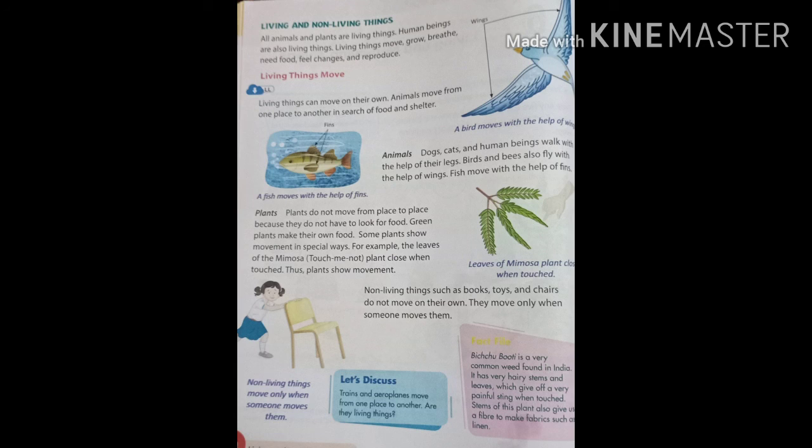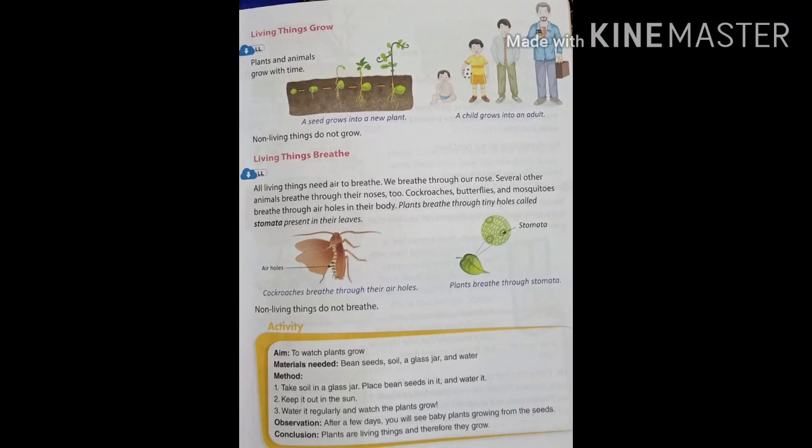Some plants show movement in special ways. For example, the leaves of the mimosa, that means touch-me-not plant, close when touched. Thus, plants show movement. Non-living things such as books, toys and chairs do not move on their own. They move only when someone moves them.